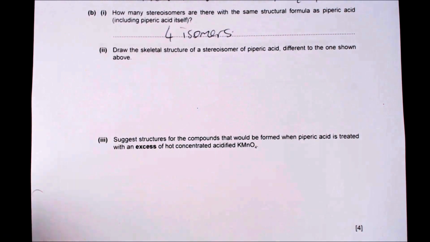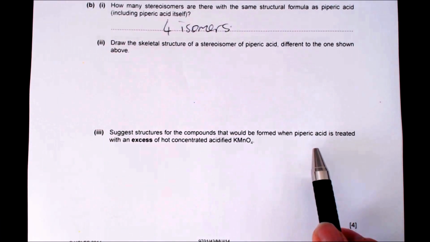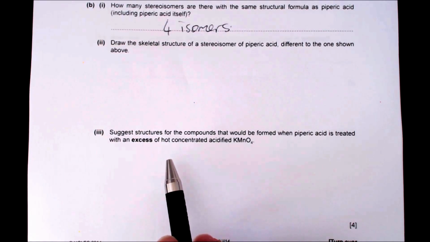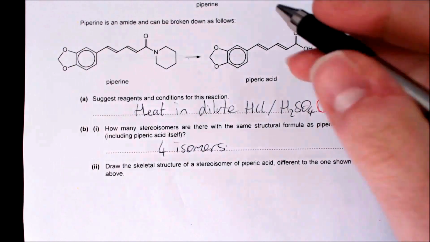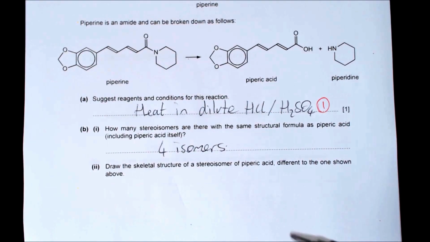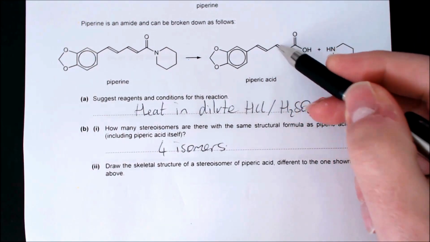There you go. Right, so suggest structures for the compounds that would be formed when piperic acid is treated with an excess of hot concentrated acidified potassium manganate. Now, what this does is we have this massive long molecule here, this huge hydrocarbon.